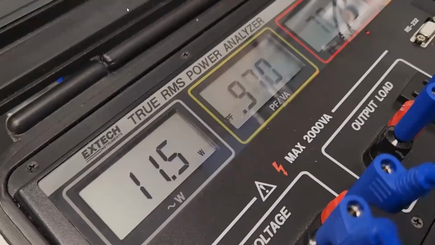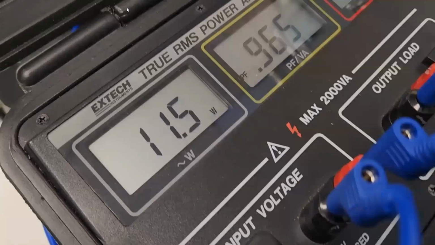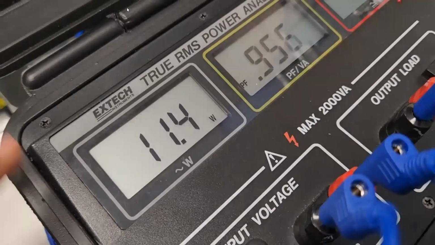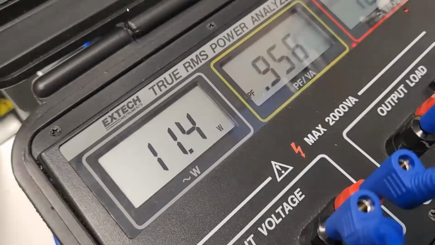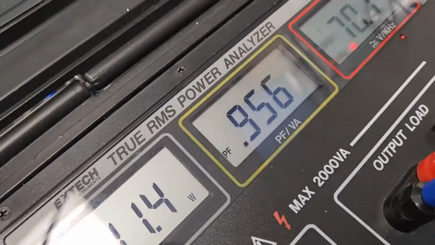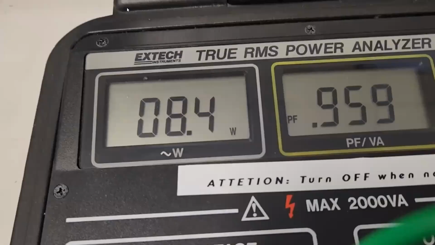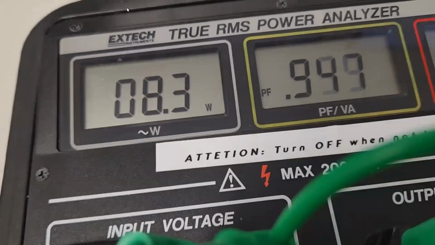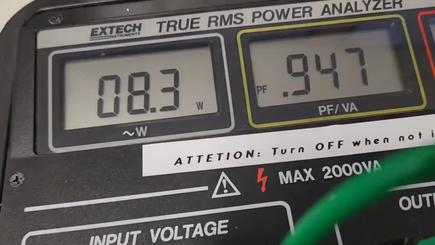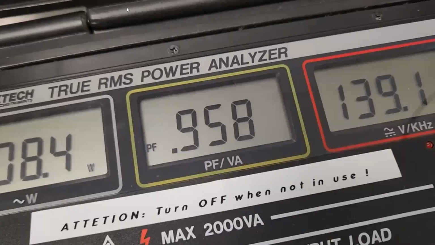We'll measure the power. So the supply power is 11.4, and 0.9 is the power factor. This is the output power, which is 8.3, and power factor is 0.958.